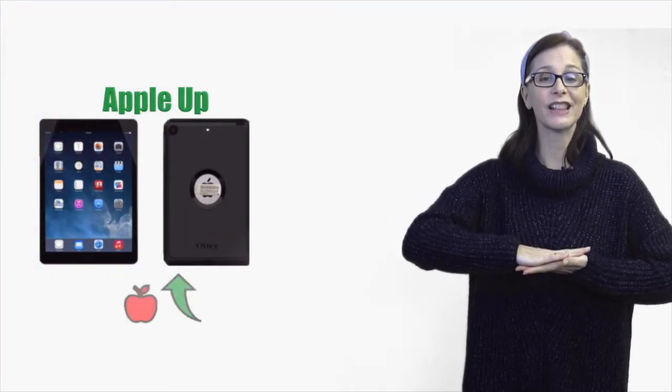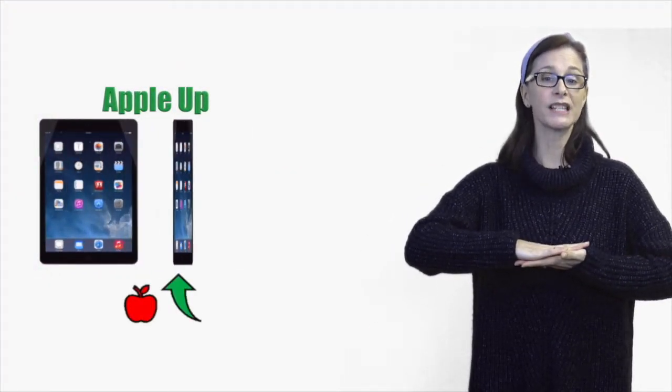Apple up means to turn your iPad over very gently and lay it on a flat surface like the table or the floor. To make hand pancakes, stretch your fingers and hands as flat as you can get them and put them under your legs and sit very still until it's time to move on with the learning.